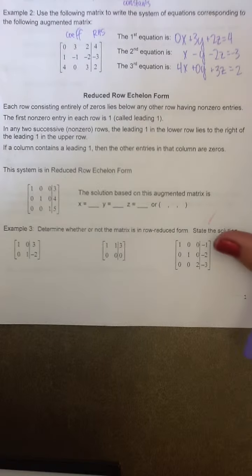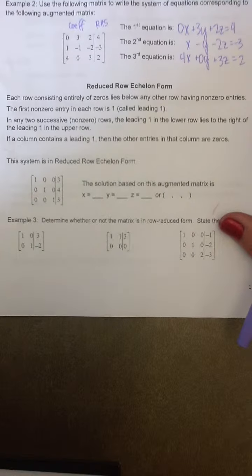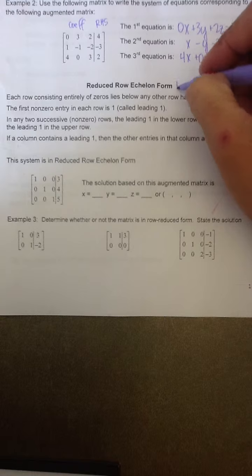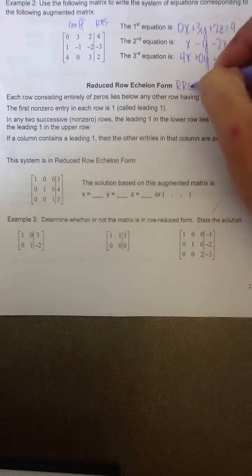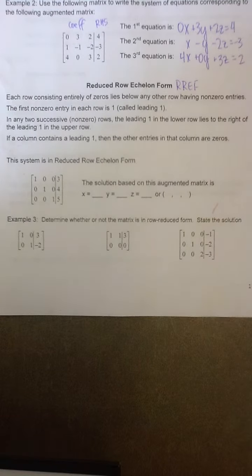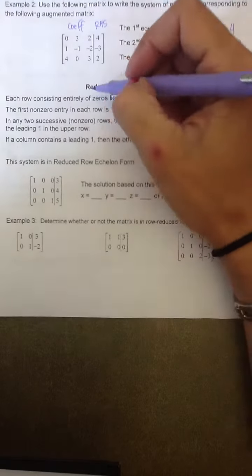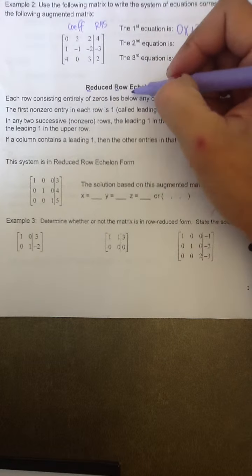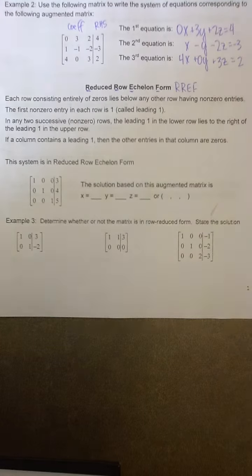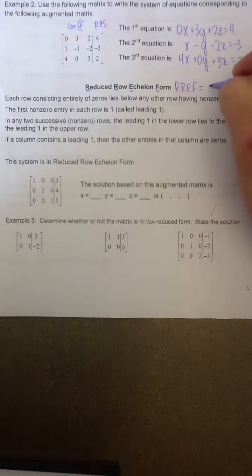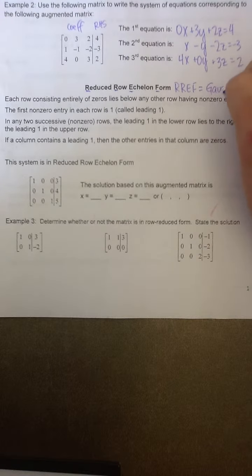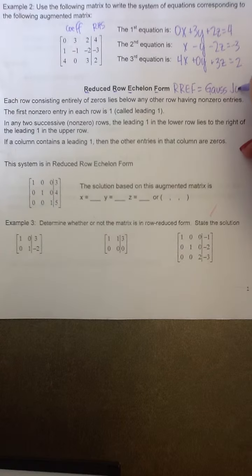This video will discuss reduced row echelon form, which you should know can be abbreviated by RREF. The reason why you'll need to know this is because eventually we'll be performing this reduced row echelon form calculation on our calculators, and we should equate that to Gauss Jordan elimination.